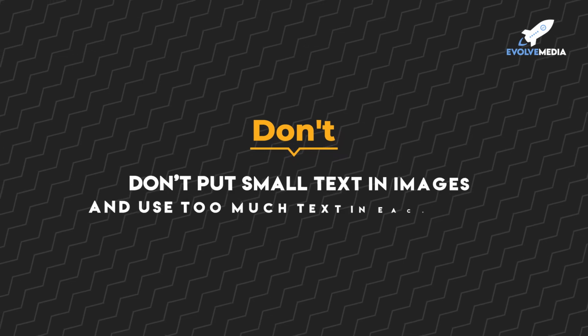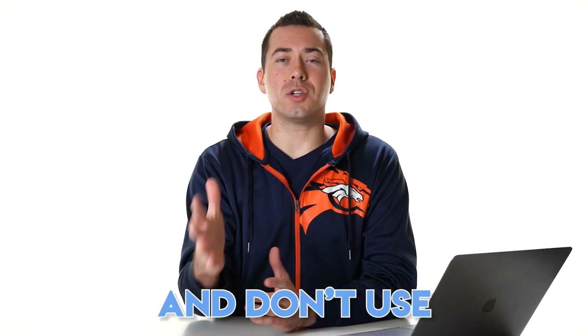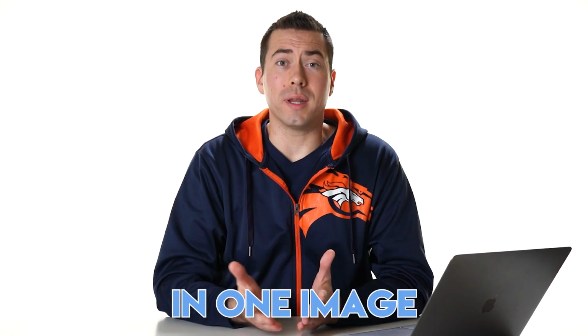Next, don't use small text. It's so annoying for me when I'm trying to look at an image and the text is just too small, or there's just a ton of small text in one image. Instead, try to spread it out. Try to make your fonts larger, scale down on the amount of words that you're using, maybe spread those words around in different images. Don't overcrowd an image and don't use small text in one image.